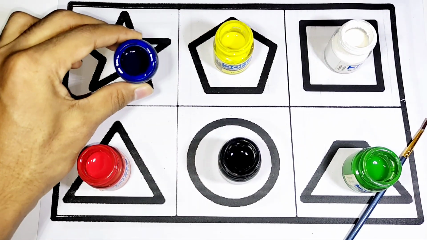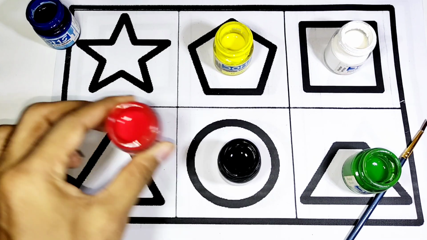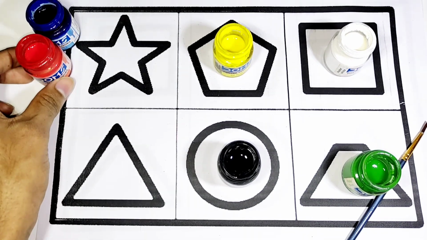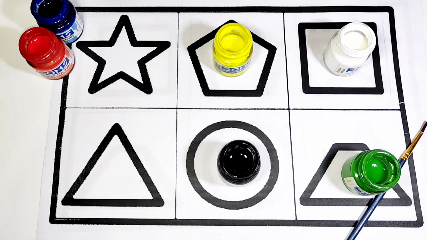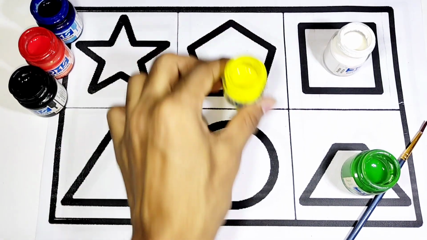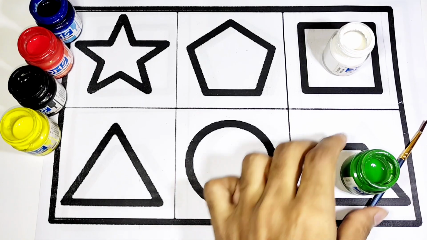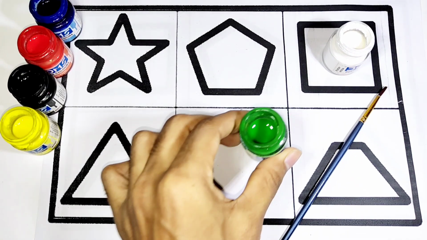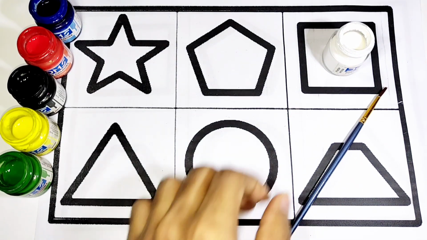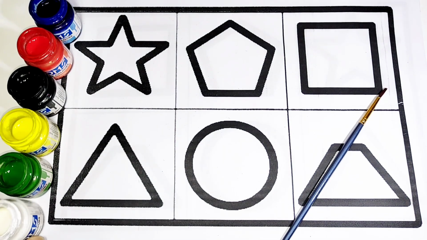First we are using the color of blue. Kids, the next one is red, the color of red. And the next one is black, the color of black. Now we are using the color of yellow. The next one is green. And the last one is white, the color of white.